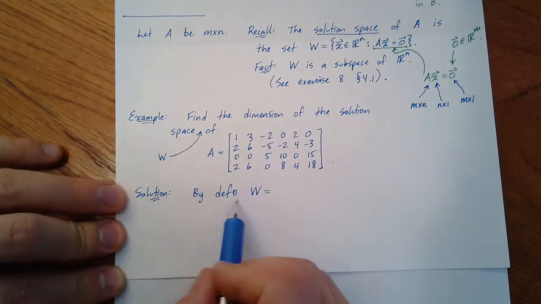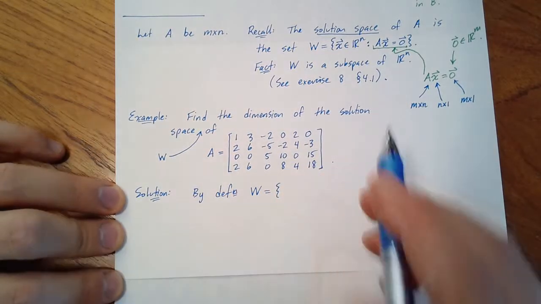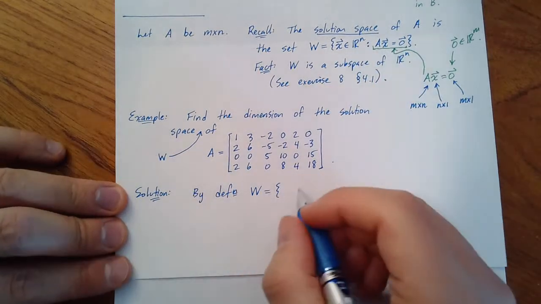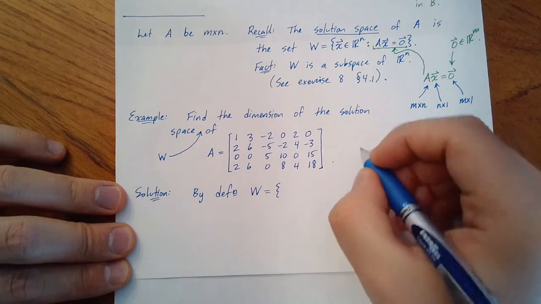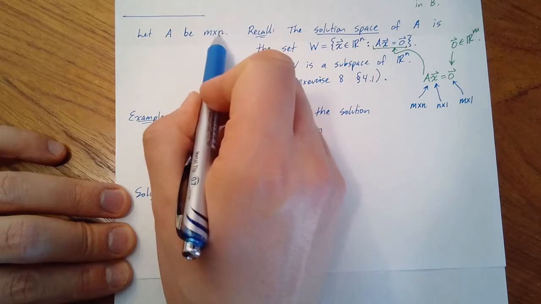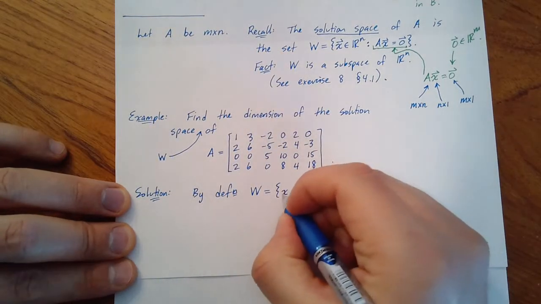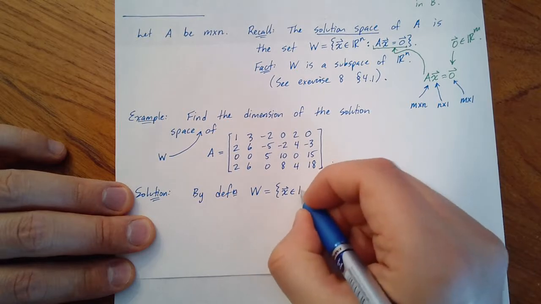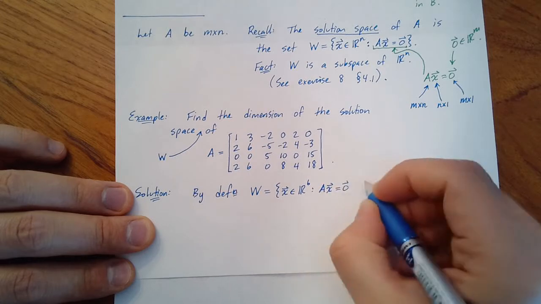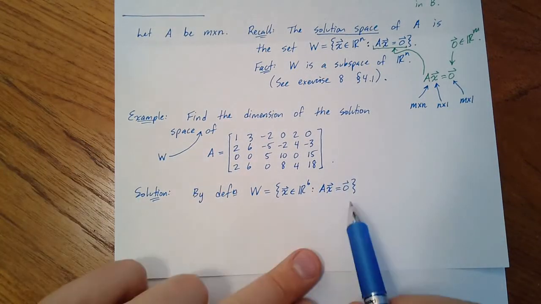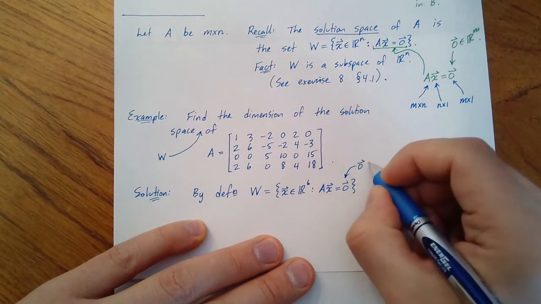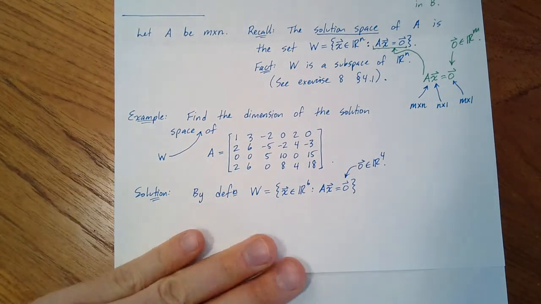So I can conclude now, by definition, W, I'm just going to copy this format and figure out what it will be in this specific case. So in this case, A is 4 by 6, so my n in this case is 6, right? Remember, your n comes from the number of columns of your matrix. So this W is the space of all vectors x in R^6, such that if you multiply them on the left by A, you get the 0 vector. And in this case, this is the 4-dimensional 0 vector. So just to be clear, this is the 0 vector in R^4.